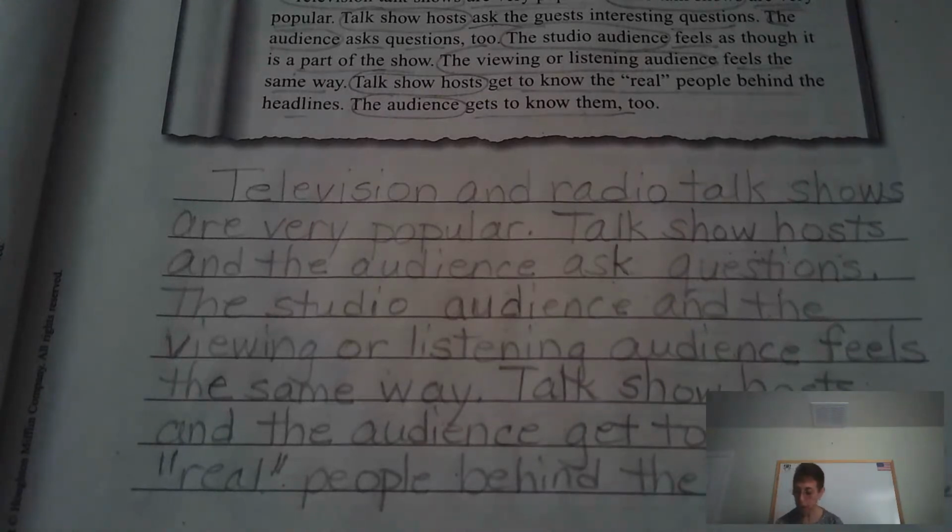All right, so again, looking at sentences where you have repeated predicates or very similar predicates, or in this case where it says, the audience gets to know them too, which is the same as saying the audience gets to know the people behind the headlines. So you need to read these sentences carefully, and then looking to see if you have that repeated predicate, you're going to be able to join the subjects and make it a compound sentence.